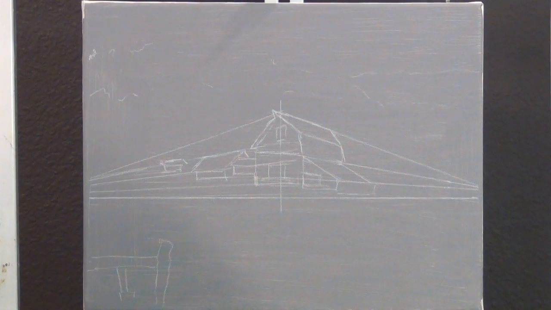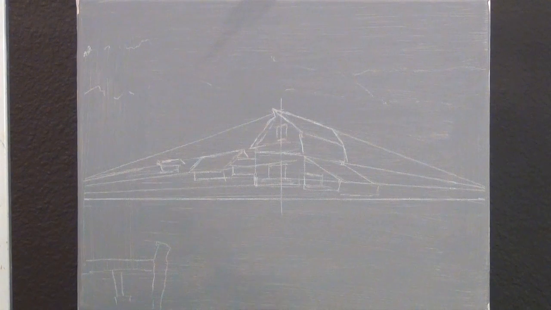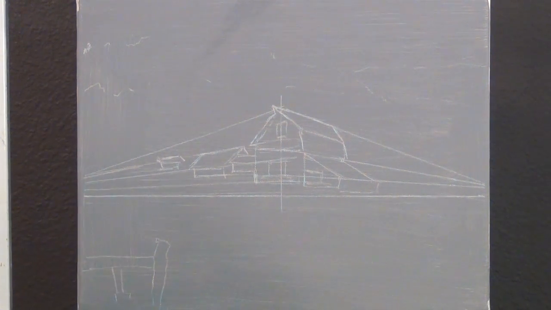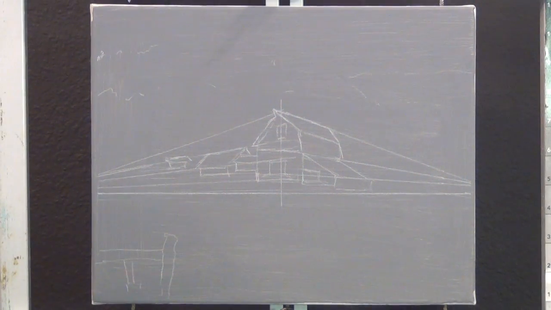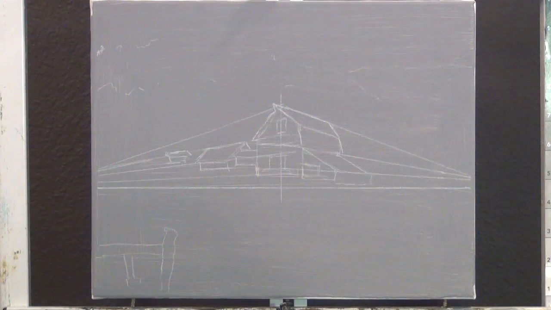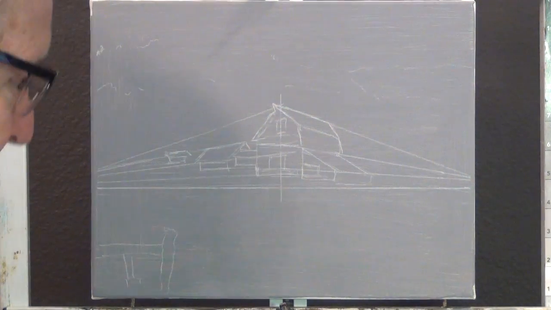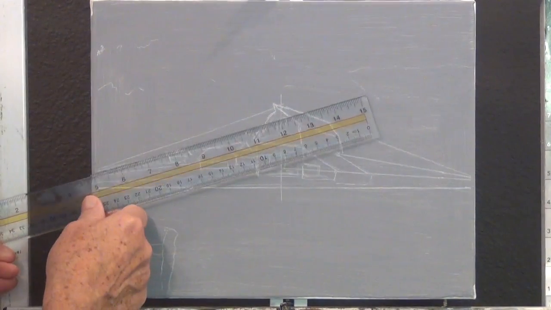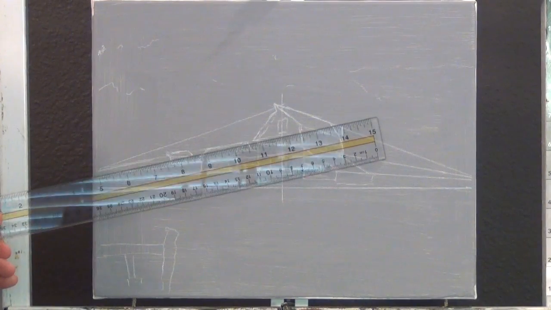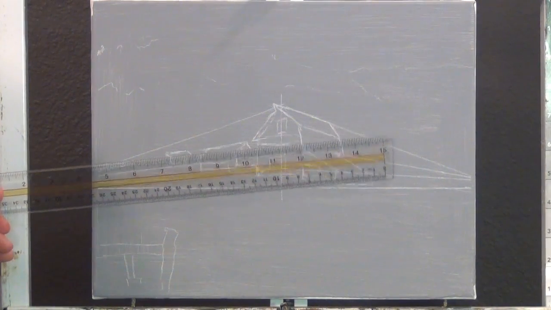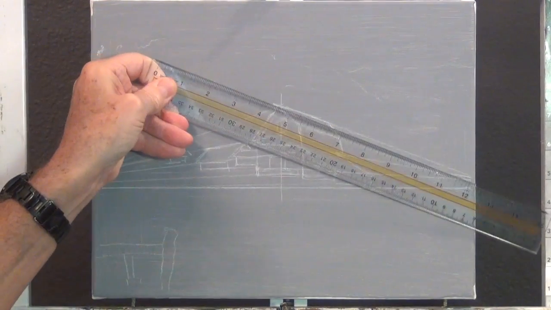You can see where I've used some construction lines here to actually draw this barn so that it terminated in some points over here on the left side of my easel. So you can see I've got the angles just about right.